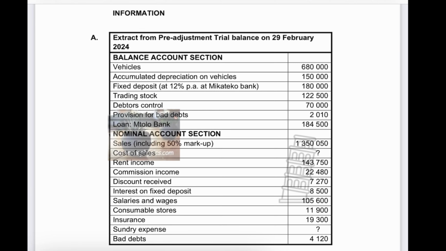Now here's a piece of advice. Whenever you get a question paper and you have to do a statement of comprehensive income, this is what you have to do first. Go to your trial balance and highlight your incomes and your expenses. This will help you to not forget all the accounts that do not need adjusting. Because if you go straight into your adjustments, you're going to forget the accounts that do not need adjusting, which were given to you in the trial balance. So we are going to start with identifying our incomes. I'm going to highlight our incomes.